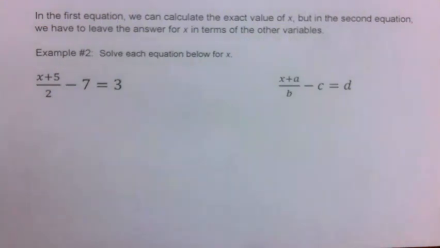So in our previous example, we had the equation on the left where we could calculate the exact value of x, but in the equation on the right, we had to leave the answer for x in terms of the other variables. It's going to be a very similar process here for example number 2. We're once again going to solve each equation below for x. On the left, we have x plus 5 divided by 2 minus 7 equals 3. And with the equation on the right, x plus a divided by b minus c equals d.